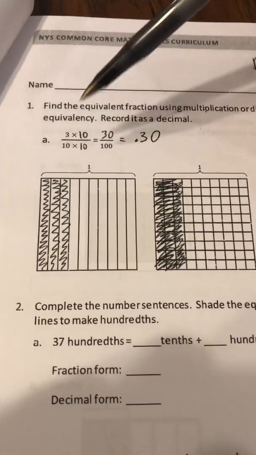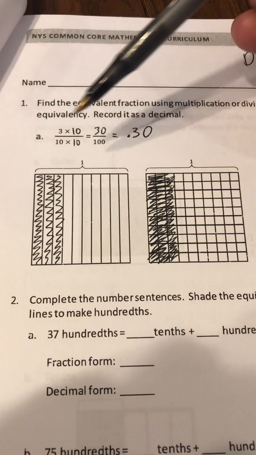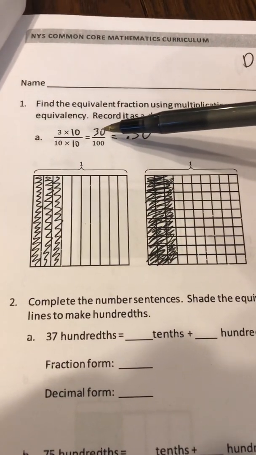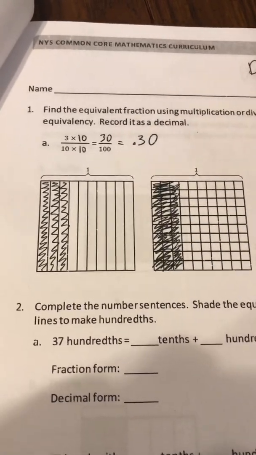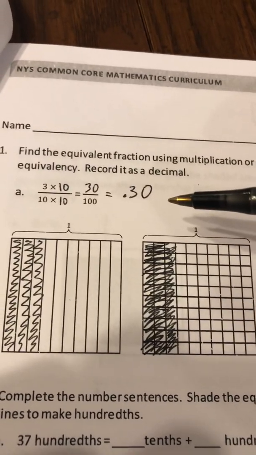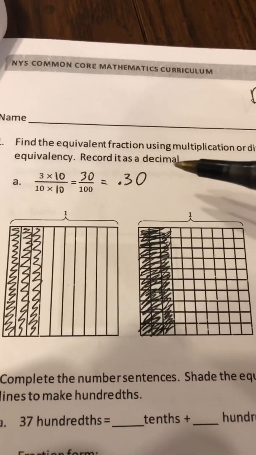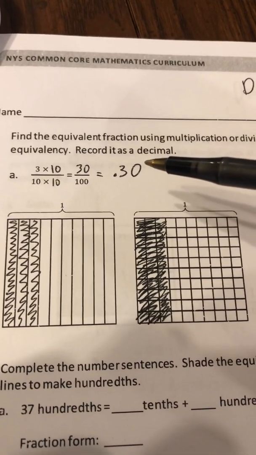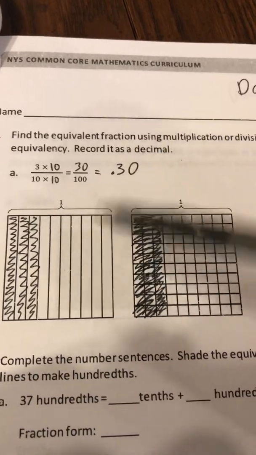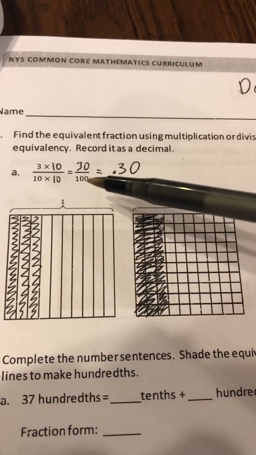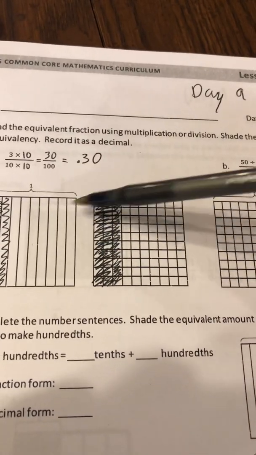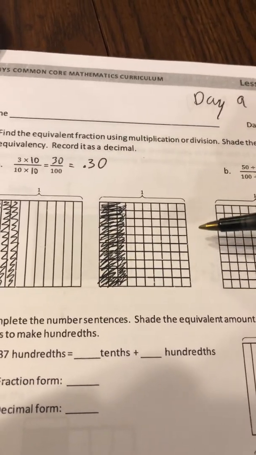So we said 3 times 10 is 30. 10 times 10 is 100. So in fraction form, this is what 30 hundredths looks like. 30 hundredths. And then in decimal form, it would be 0.30, or if you related that to money, that would be 30 cents. And we know that you need 30 cents to have 30 hundredths, and there are 100 cents in a full dollar. So to get that full dollar, we would have to color in this entire grid of 100 boxes.